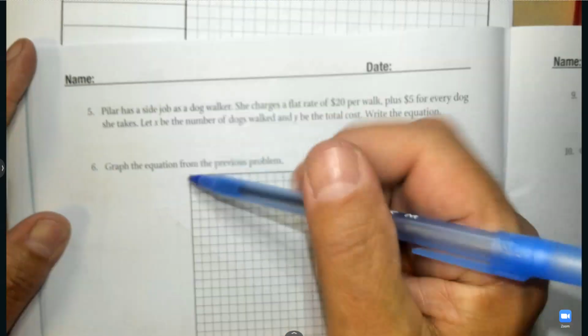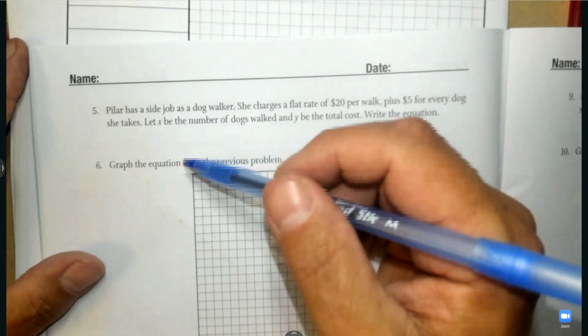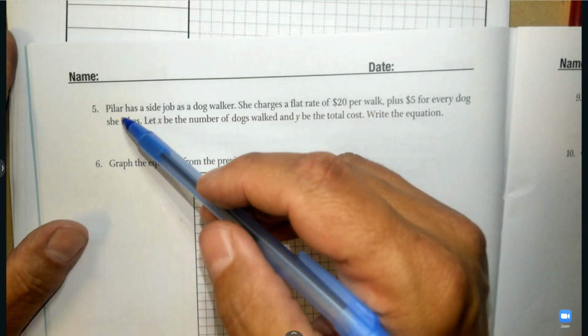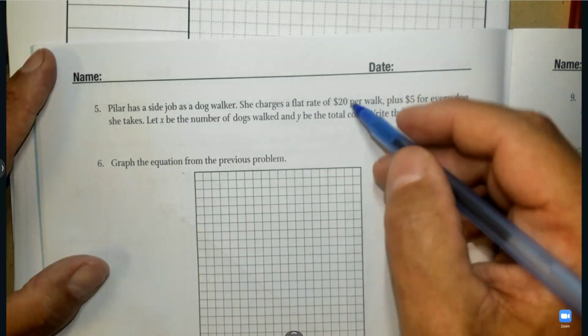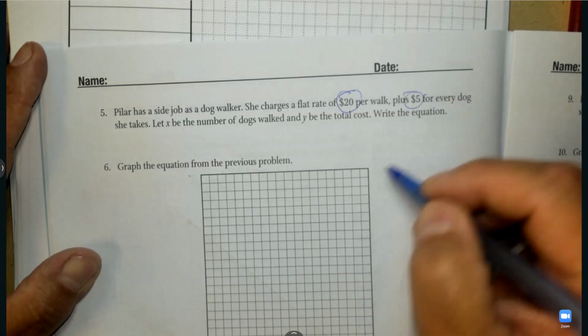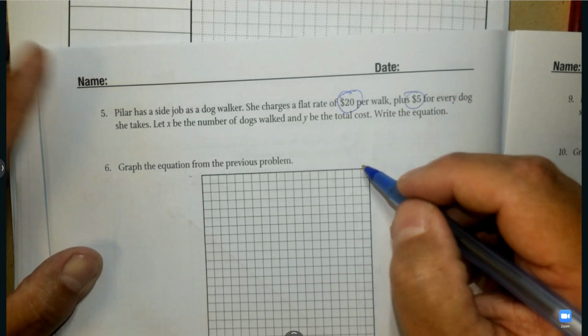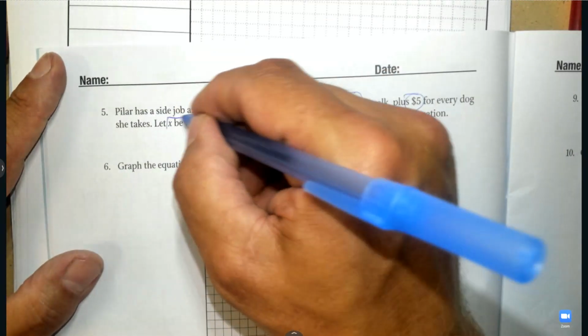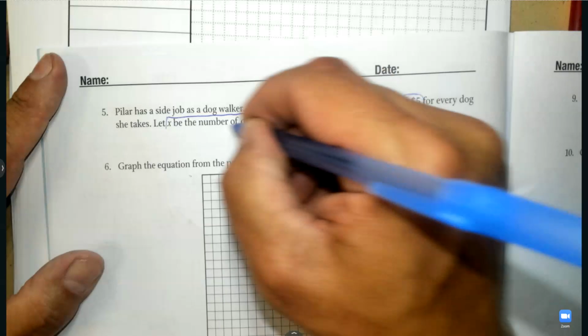Pilar, I think it's pronounced differently in different languages. I'm going to say Pilar, has a side job as a dog walker. She charges a rate of $20 per walk plus $5 for every dog she takes. So X is the number of dogs walked.